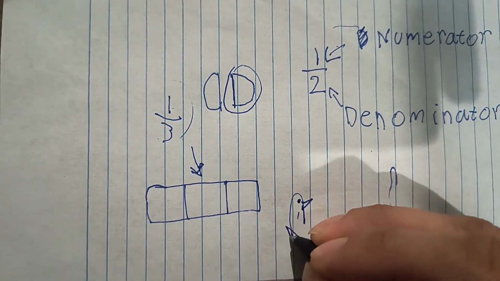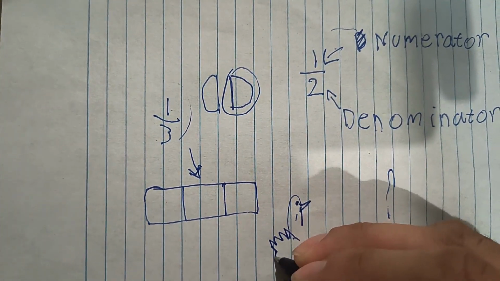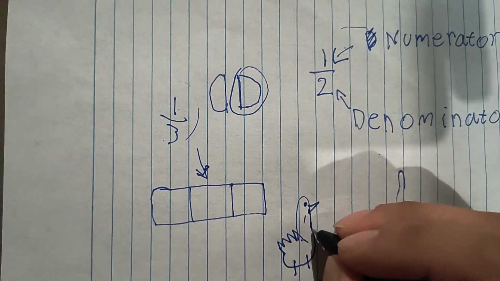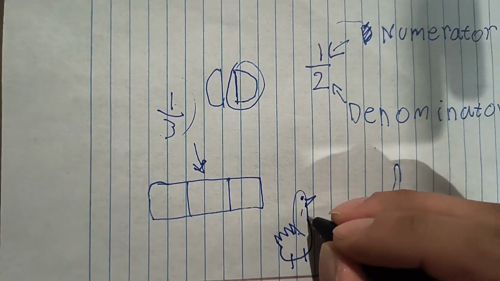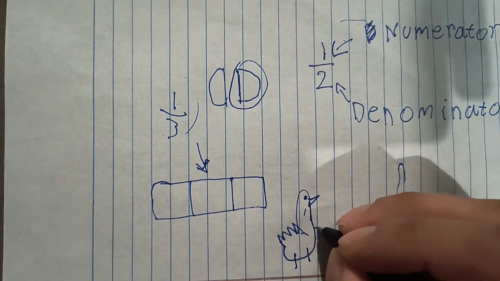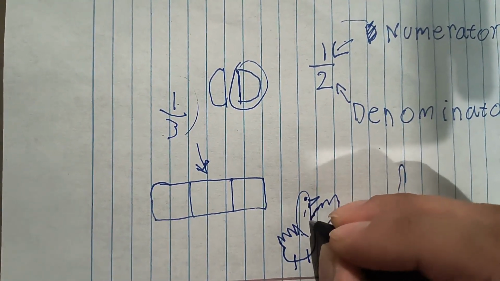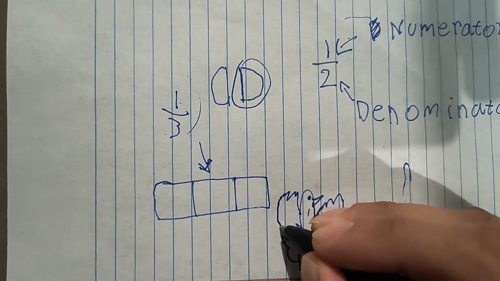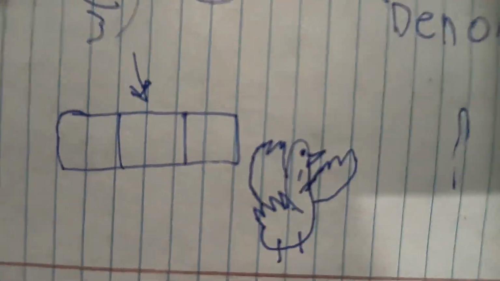What? I don't know how to draw the feathers. What do you do? Chicken, chicken.